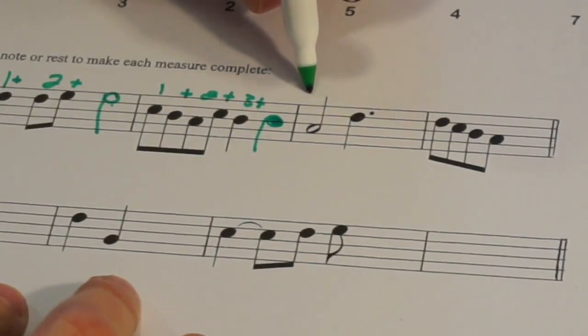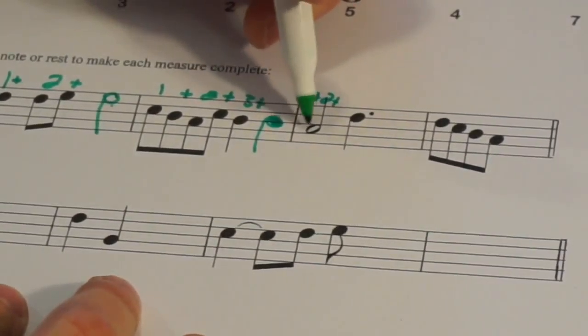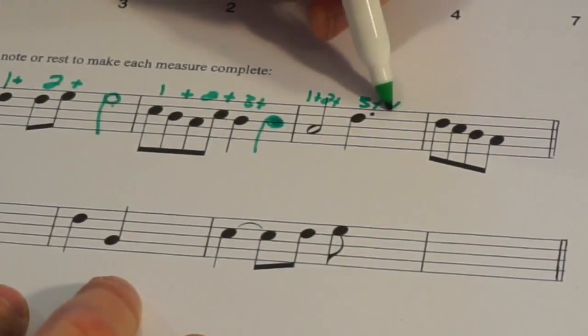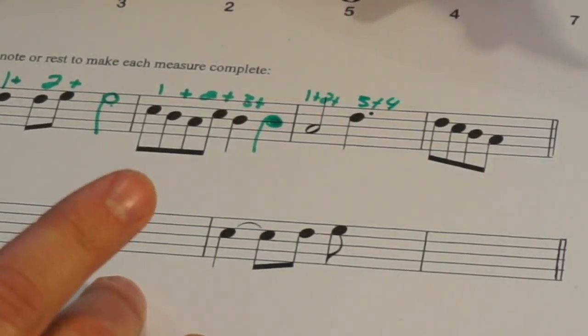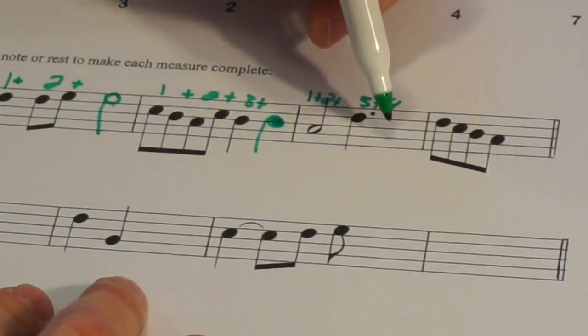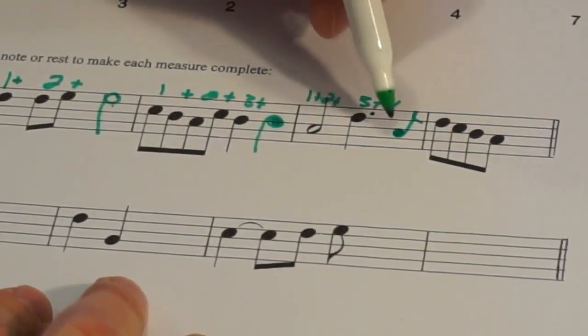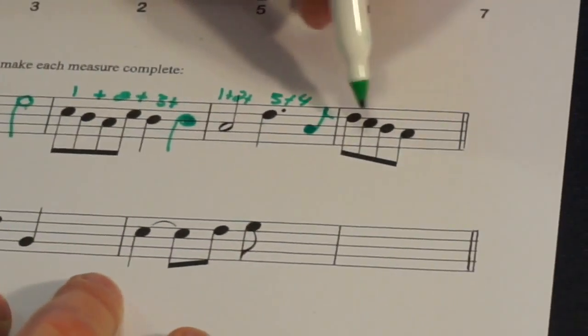We have 1 and 2 and. That's how much that equals. A dotted quarter note is 3 and 4. So I need an and. I need an eighth note. So I'm going to go ahead and just throw an eighth note right here for fun. Not for fun, to get it right. Okay, all right, last one.